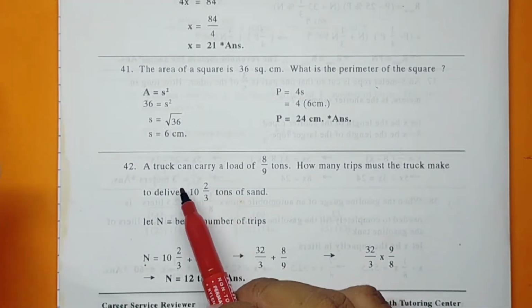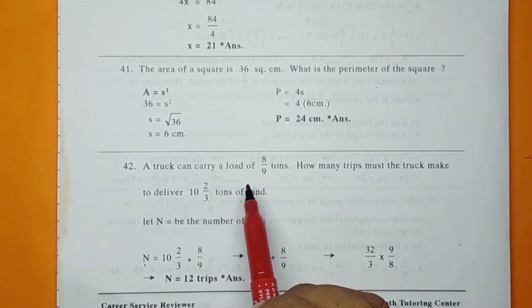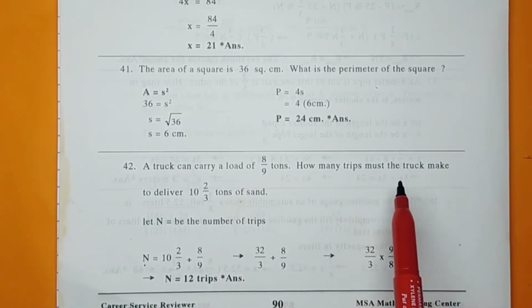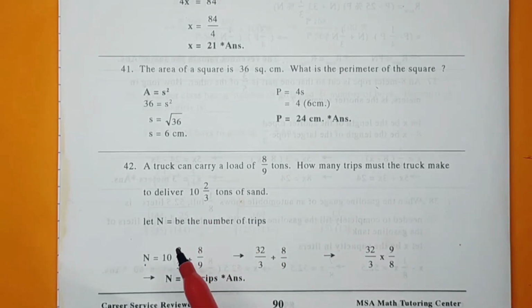so moving on, number 4. A truck can carry a load of 8 over 9 tons. How many trips must the truck make to deliver 10 and 2/3 tons of sand? Okay, so let n be the number of trips.